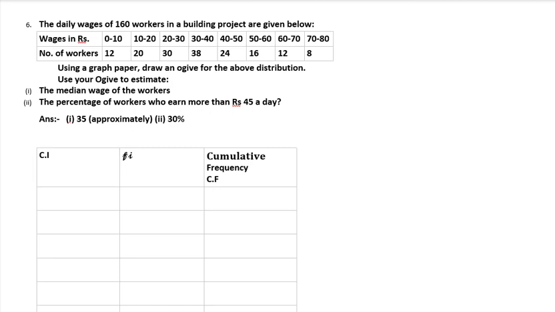Let's see what this question is saying. The daily wages of 160 workers in a building project are given below. So the number of workers is 160. That is going to be sigma fi or n, which is even. Using a graph paper, draw an ogive for the above distribution.